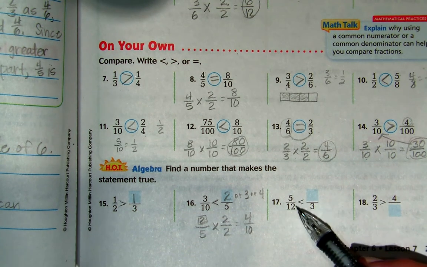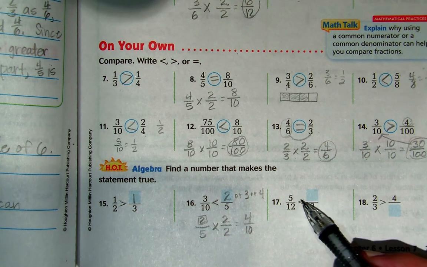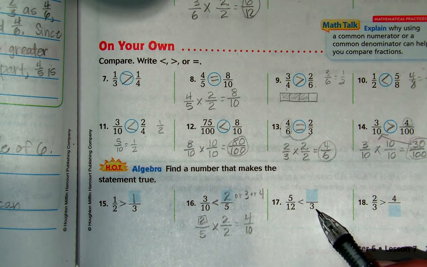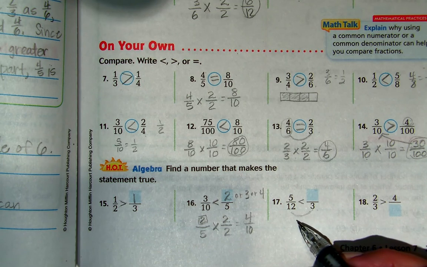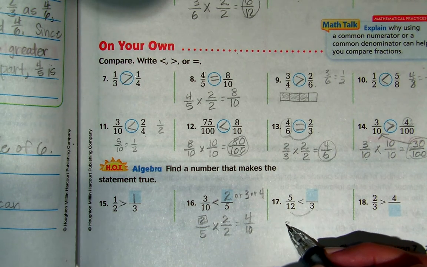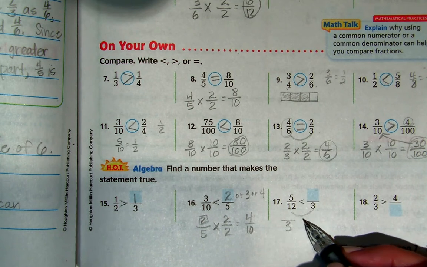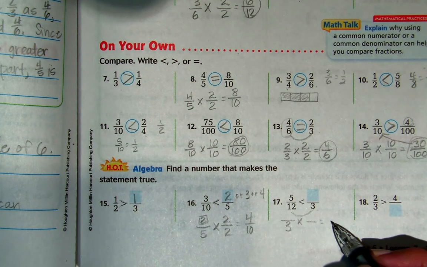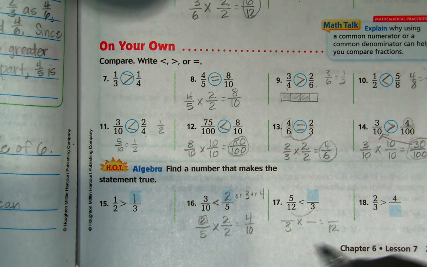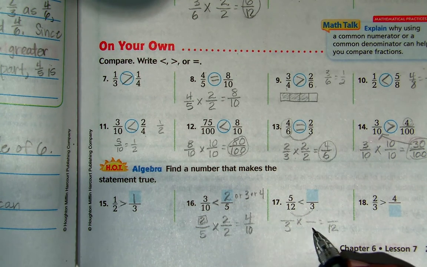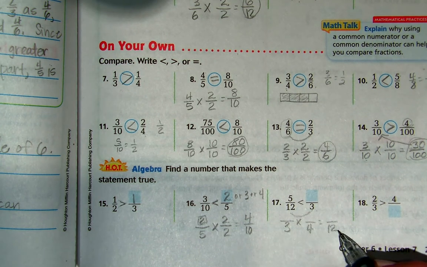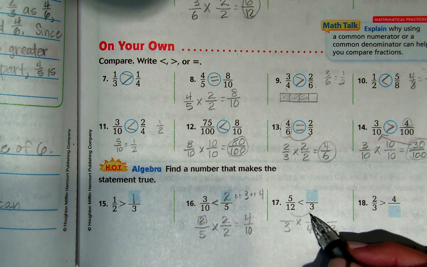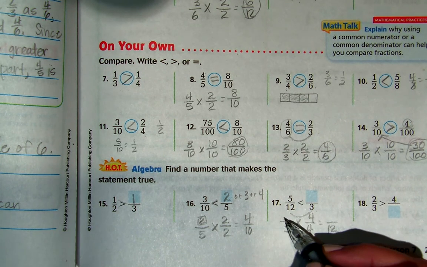Number 17 is 5/12, and it's less than this third here. I'm going to use my same trick to come up with a common denominator. If I have a denominator of 3 and I multiply it to get 12 as my common denominator, what can I multiply 3 by to get 12? This is going to be 4, because 3 times 4 is 12. And up here is going to be a 4 as well, but this is still my unknown number.